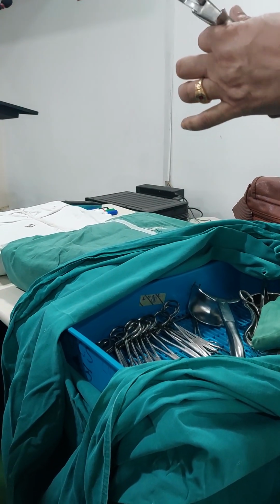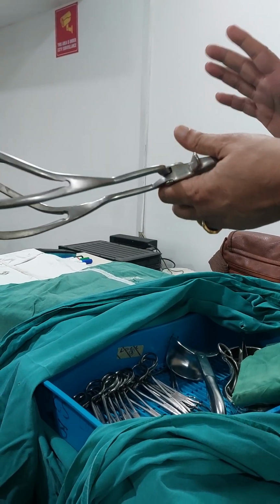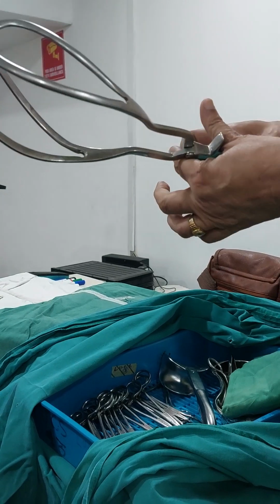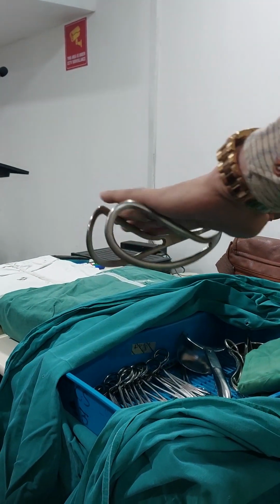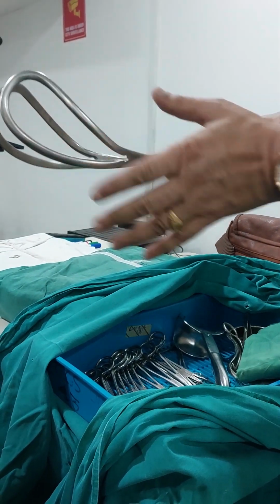Normally, actually this is a mid cavity forceps. Mid cavity forceps is not used nowadays. Only the outlet forceps is used. This outlet forceps doesn't have this catch. So this has two curvatures. One curvature fits with the curvature of the pelvic cavity. It's totally like that.